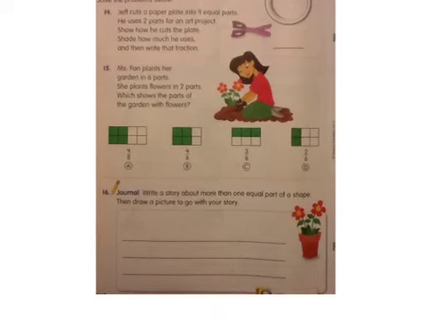And then number 16, journal. Write a story about more than 1 equal part of a shape. Then draw a picture to go with your story. And this is just like yesterday's lesson where you had to draw a shape, shade part of the shape in, and then write your fraction. That's what you'll need to do for number 16. If you prefer to write a story, you can do that instead.